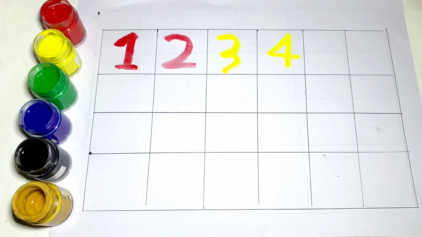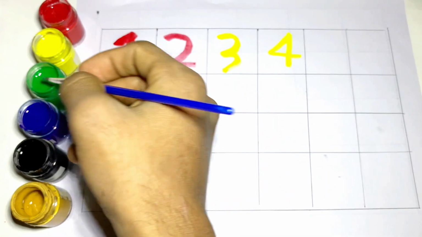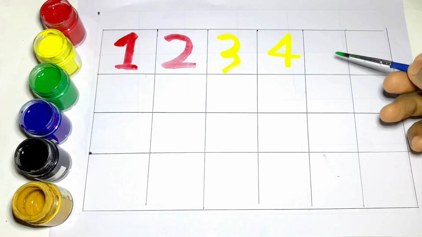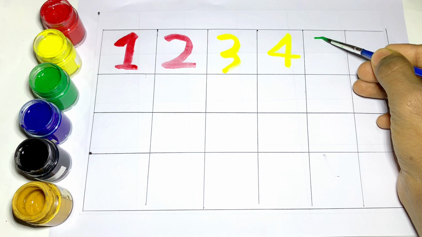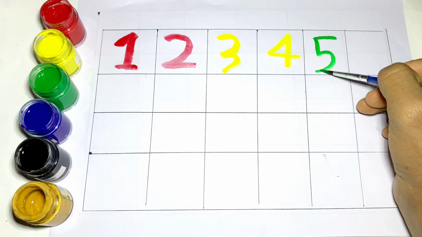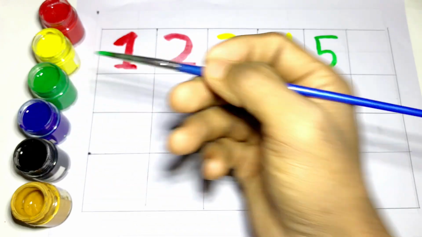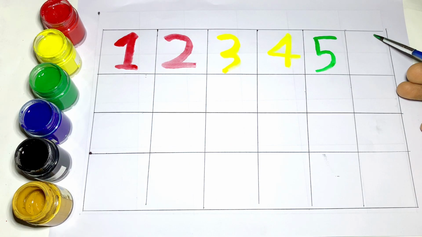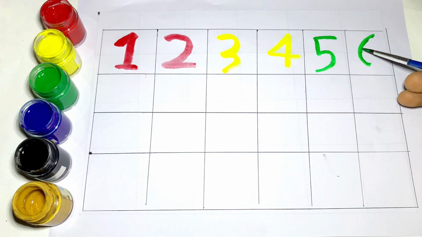Kids, now draw 5. The numbers of 5, and use green color. F I V E, 5. Kids, again use green color and draw 6. S I X, 6. The numbers of 6, and again use green color.